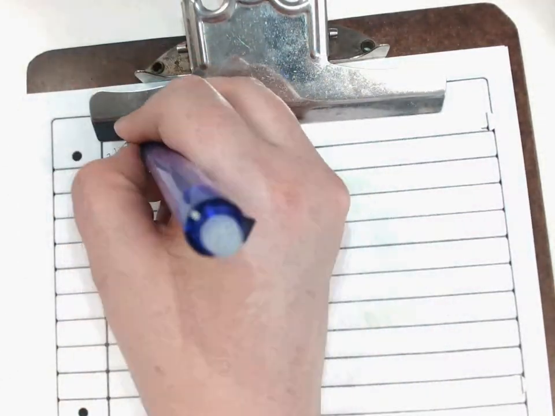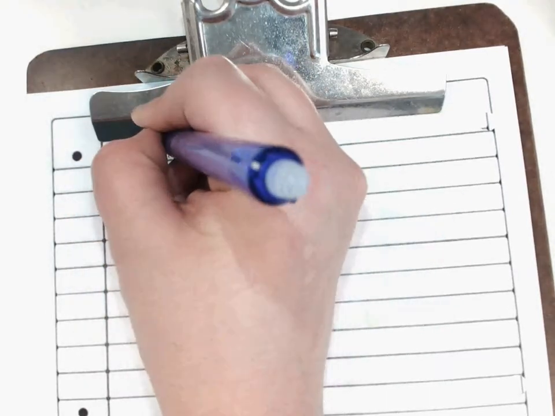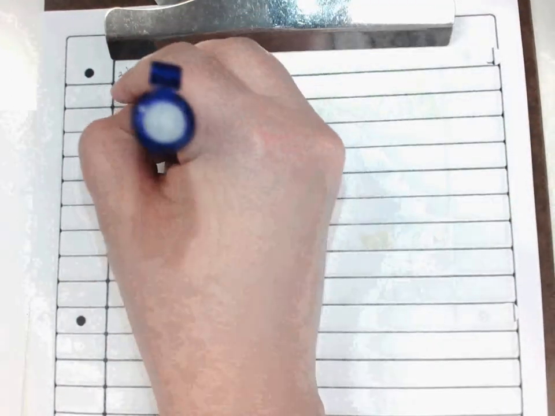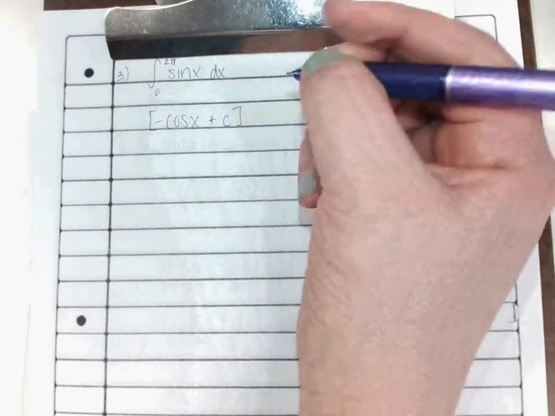Next one. Number 3. Okay, we are going to take the integral of sine x from 0 to 2 pi. From 0 to 2 pi, what is the antiderivative of sine x? Okay, negative cosine x plus c. Now, actually, I wasn't going to put it, but this is the last one, so we're not going to put the c. It always cancels out, so who cares, right?